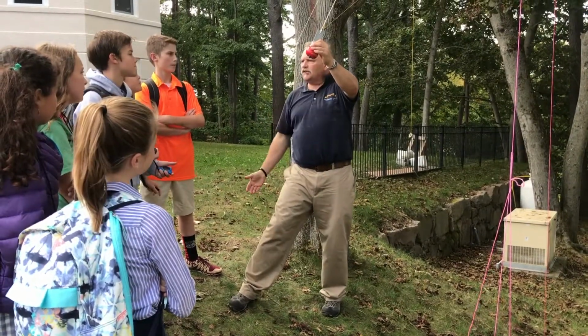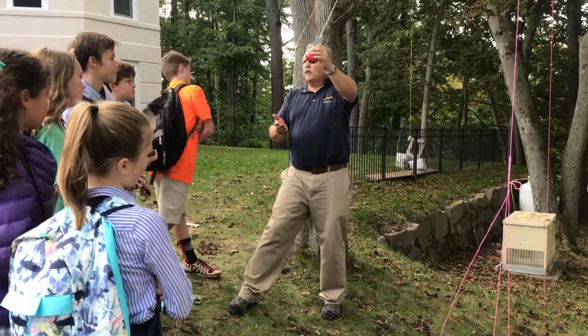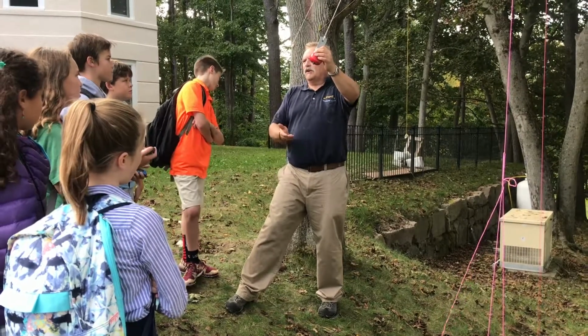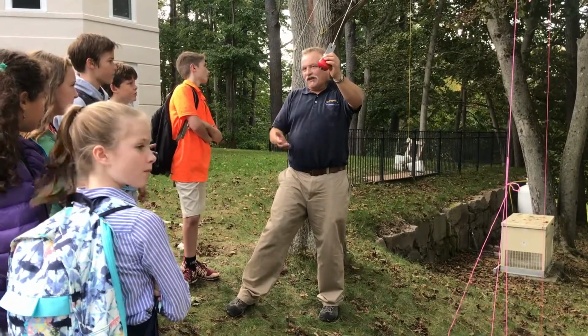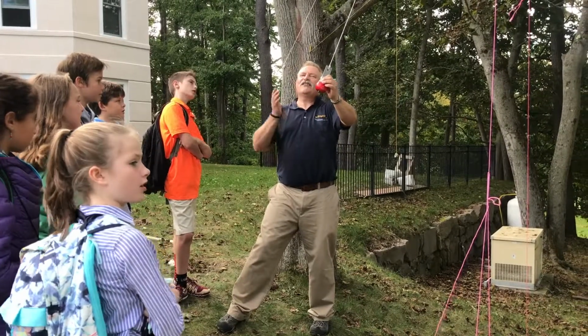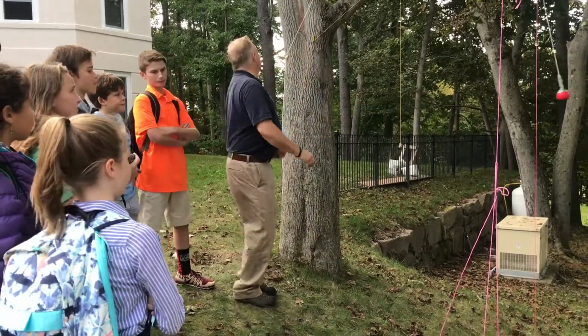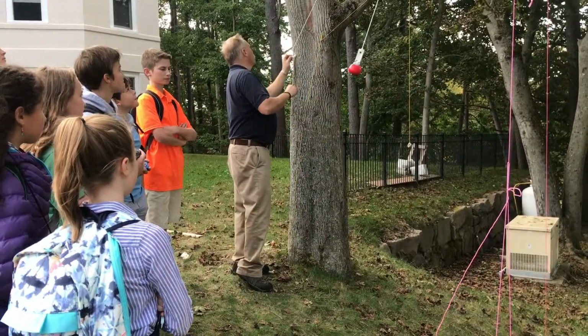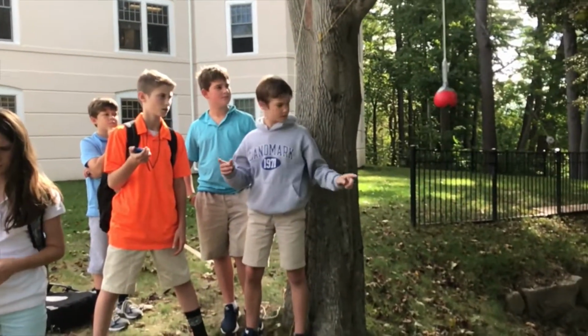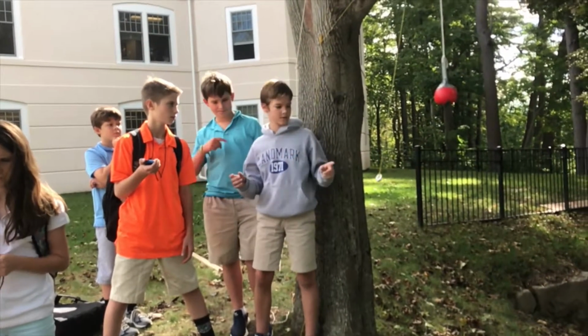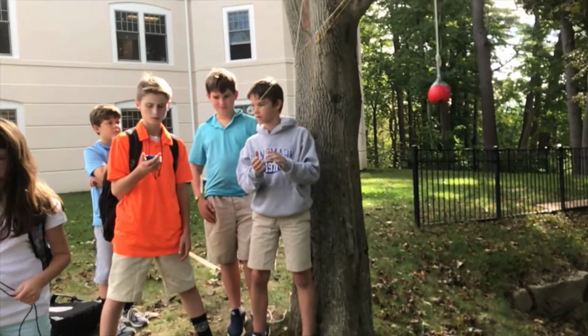Do we make it longer or shorter? Do we want to make the time longer or shorter? So do we make the string longer or shorter? Shorter. Correct, but not too much, right? So I'm going to do that. 2, 3, 4. No, it's okay.